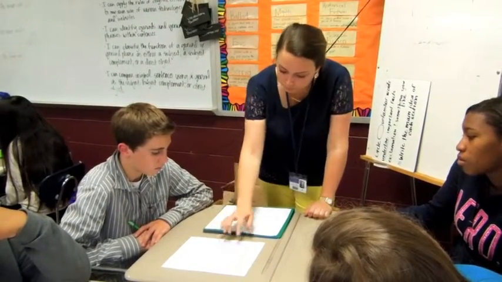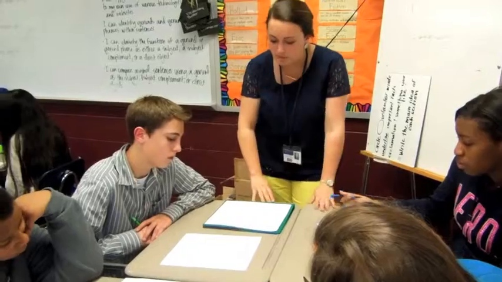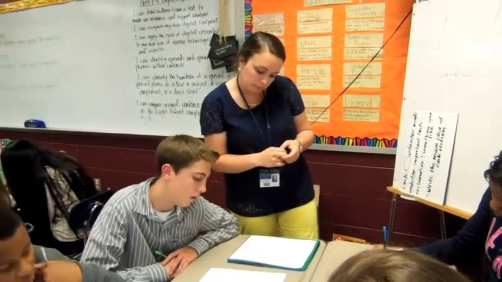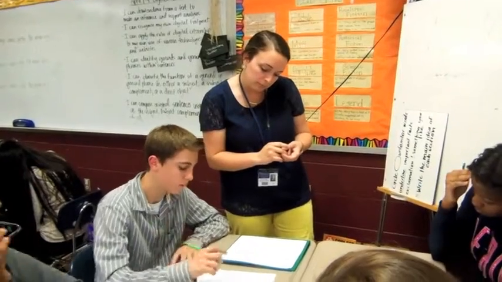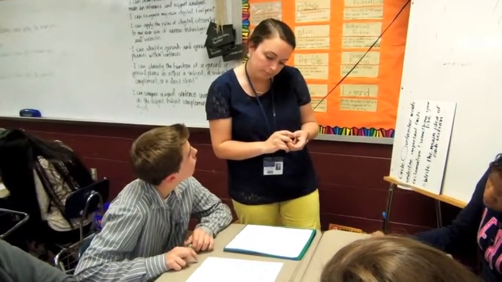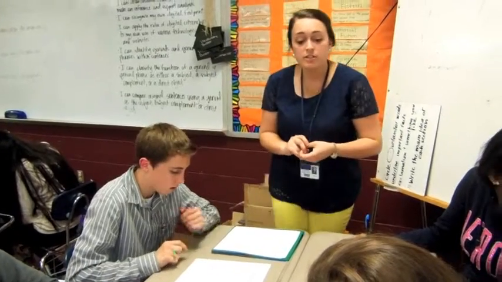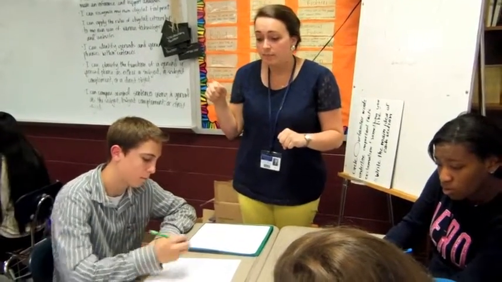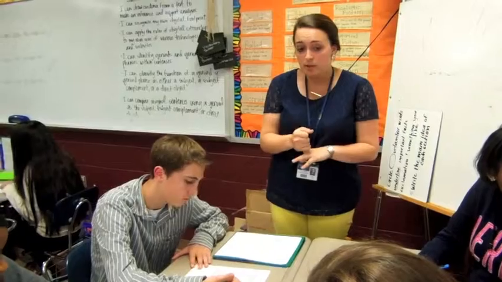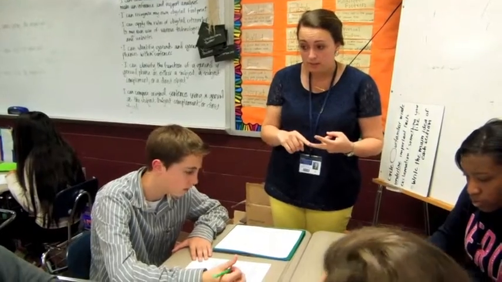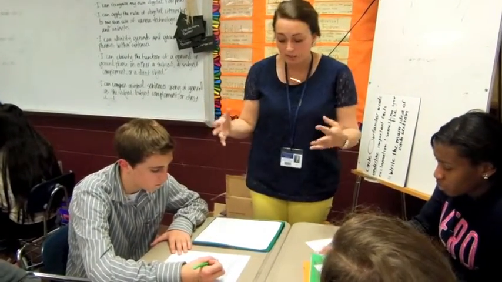Good. What about number 2? What about number 2 do you find confusing? I don't know where the main verb is. Okay, that's good. So first you circle your gerund. Then you identify the main verb, which Miles already told us is. Is a linking verb or an action verb? Linking, good, or helping. Right.